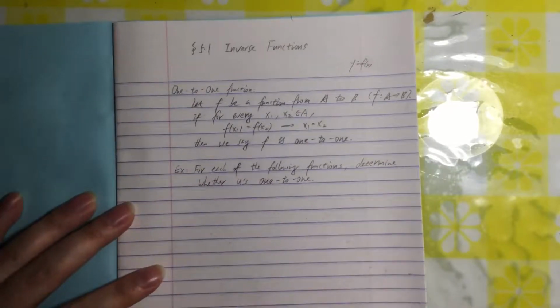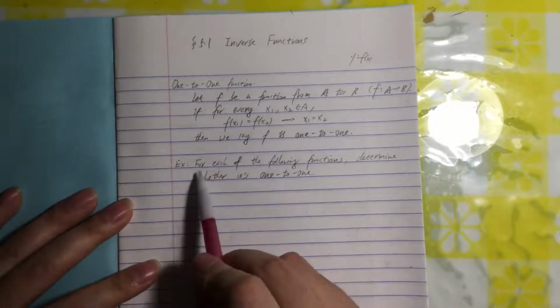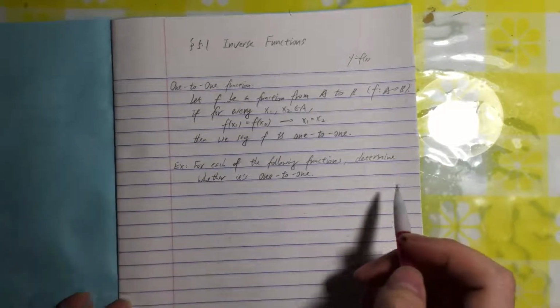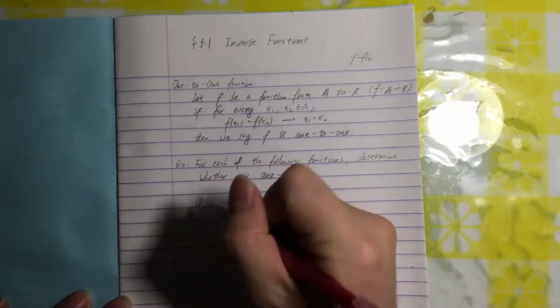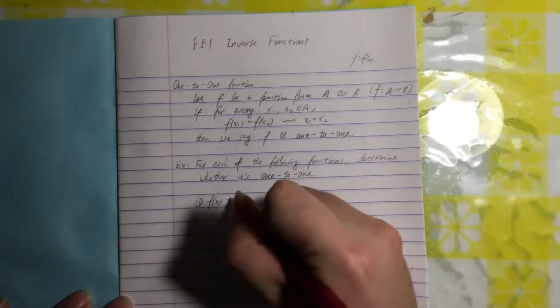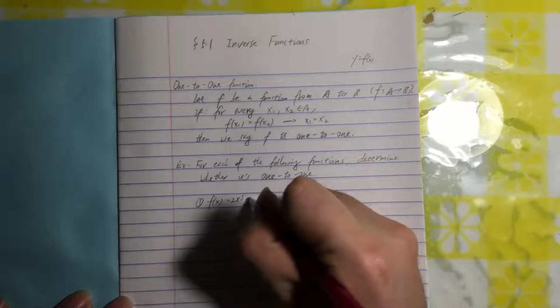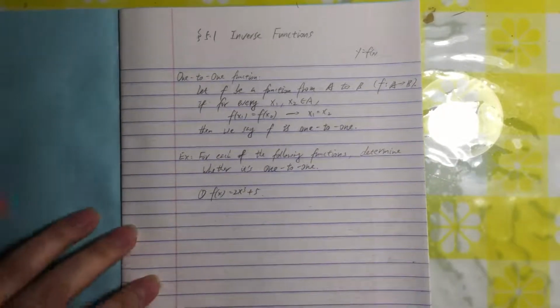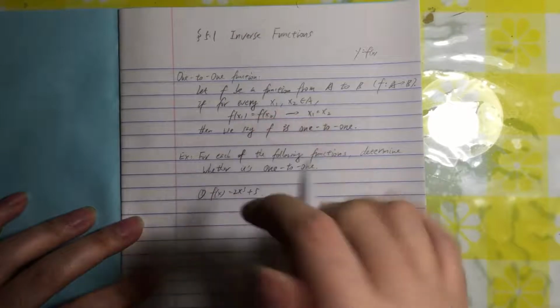Next, let me show you an example. For each of the following functions, determine whether it's one-to-one. First example, f of x equal to 2x cubed plus 5. Is this function one-to-one? Let's set up like this.